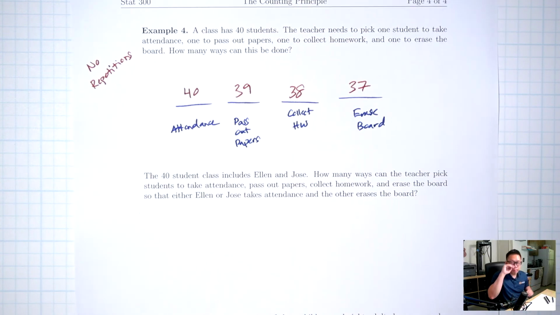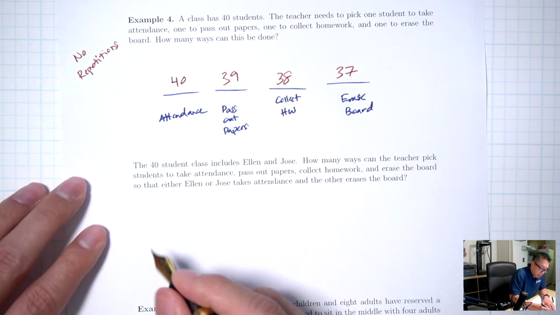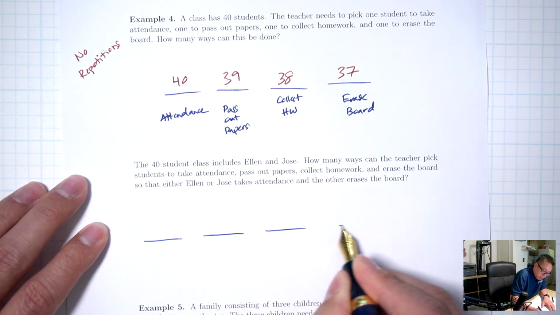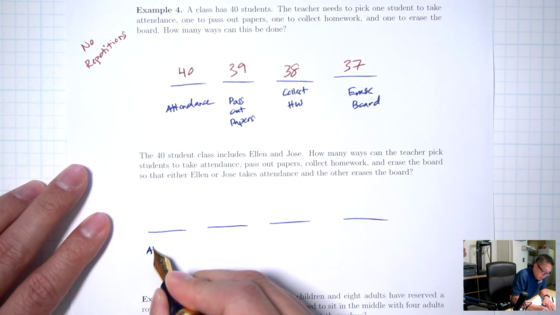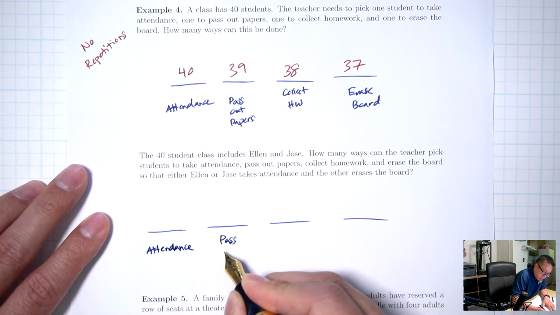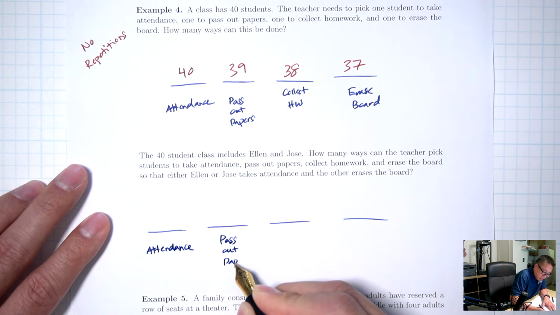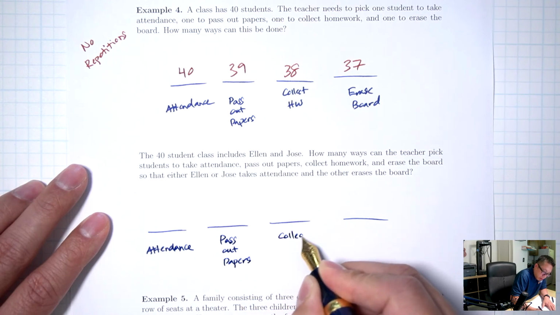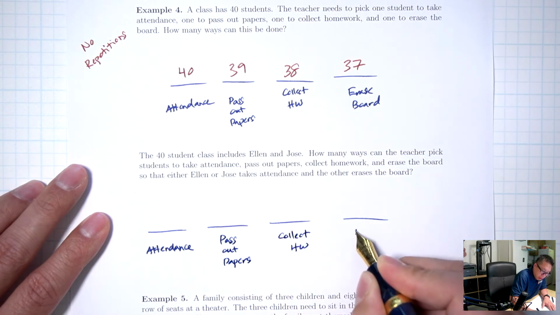Second part of the question here, the 40 student class includes Ellen and Jose. How many ways can a teacher pick students to take attendance, pass out papers, collect homework, and erase the board so that either Ellen or Jose takes attendance and the other person erases the board? Let me recopy my blanks. Attendance, pass out papers, collect homework, erase board.